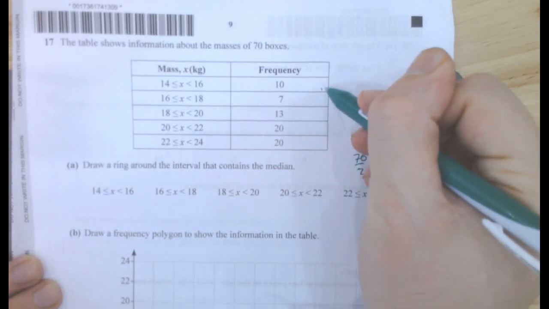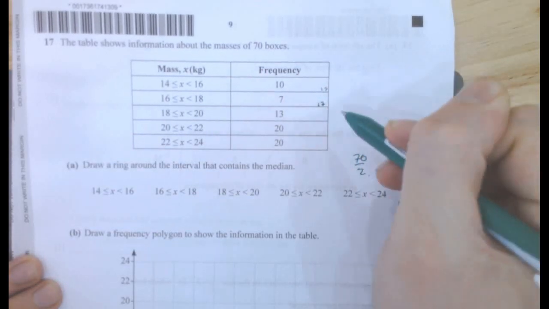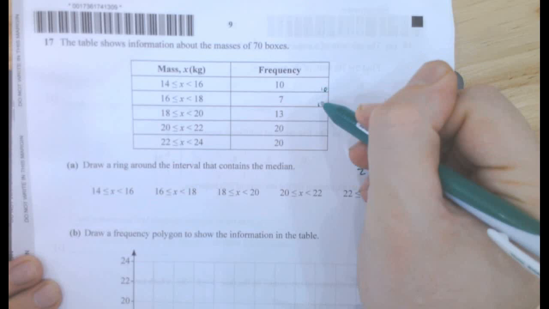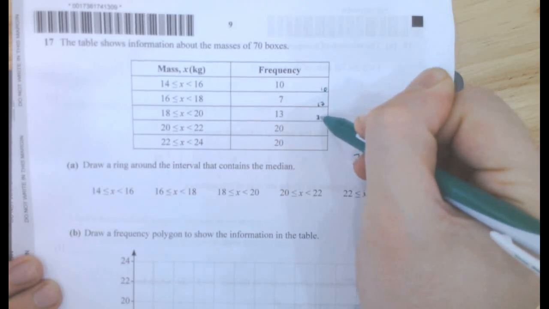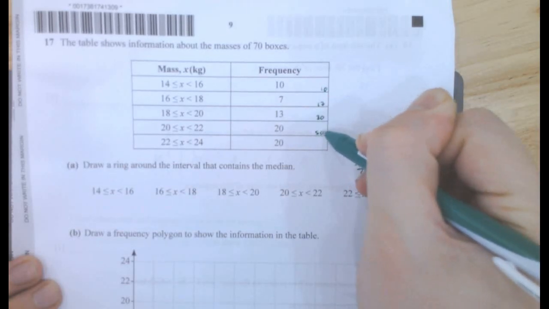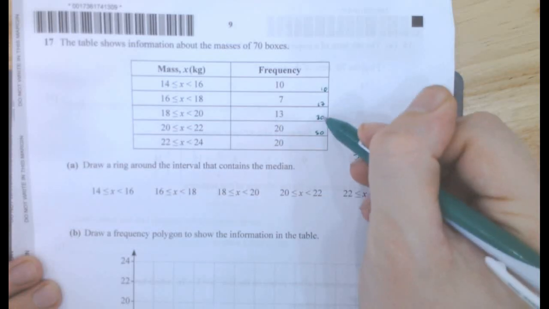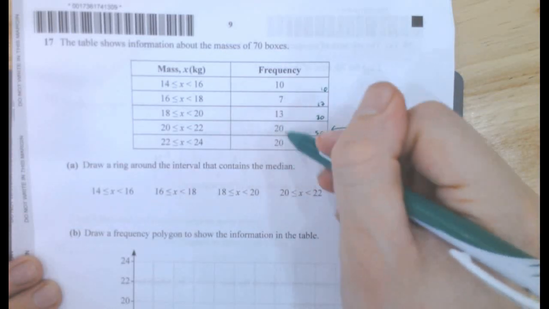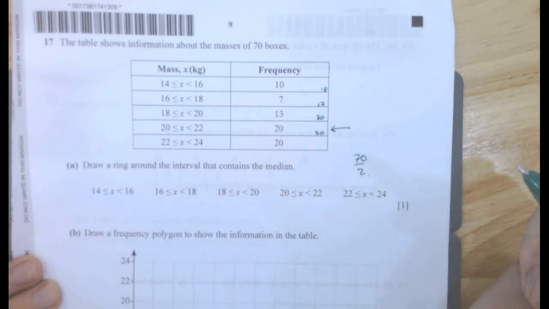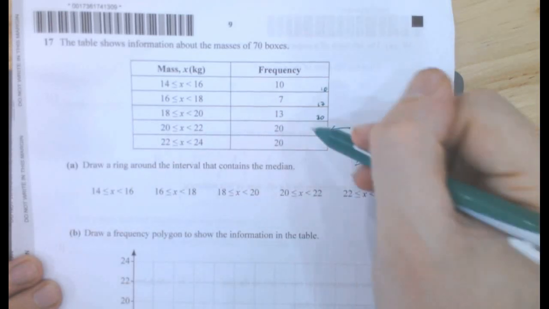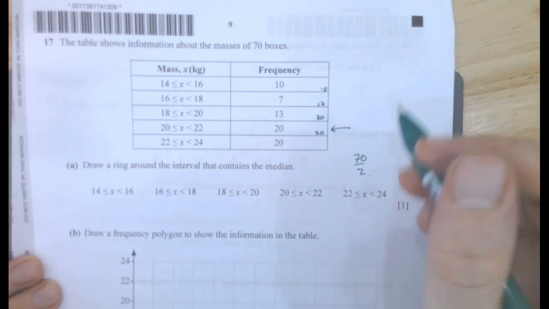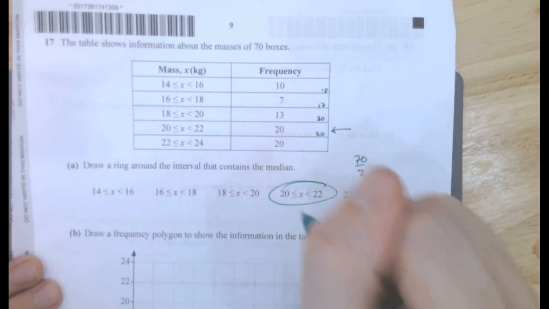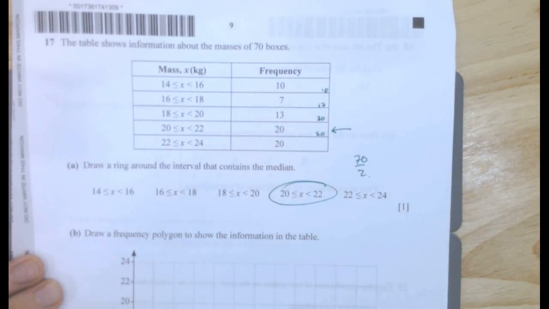But all we need to know is just keep a cumulative run here. By here we've seen 10, by here we've seen 17, by here we've seen 30, by here we've seen 50, which means that the 35th must be in this group here. Also, these are two really big groups in terms of frequency, so they're going to sort of overpower some smaller ones. So the ring around the correct interval is there, 20 to 22.